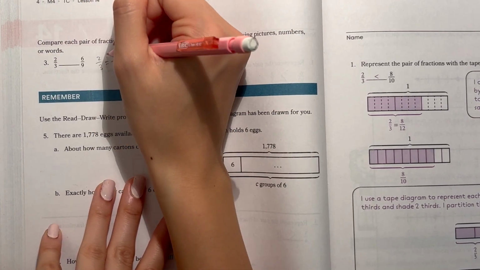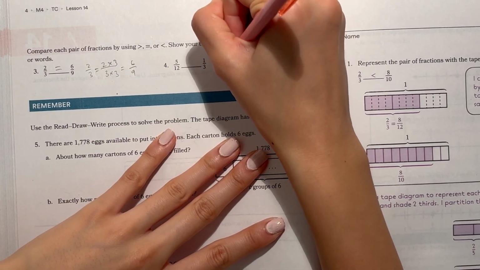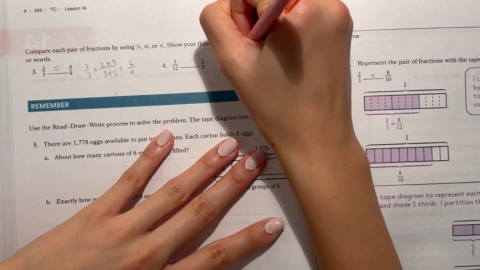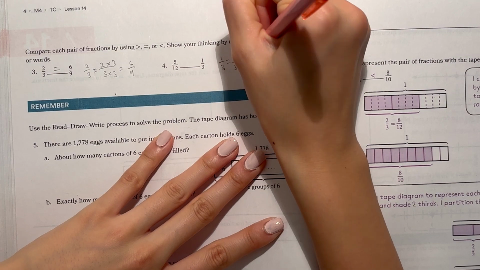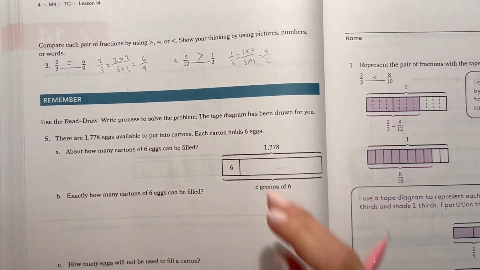So 6/9 and 6/9, they're equal. And 5/12, let's see, 1/3, 3 times 4 is 12. So we multiply by 4. We get 4/12 is less than, so 5/12 is greater.